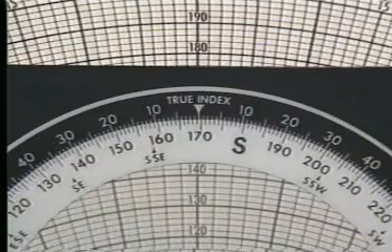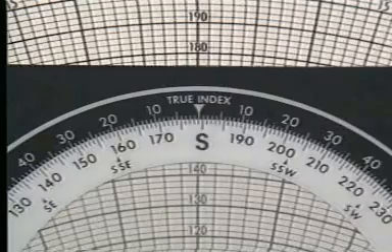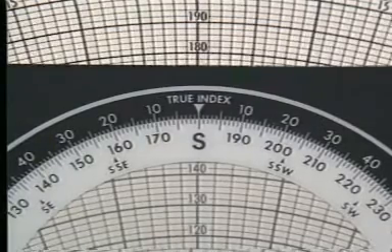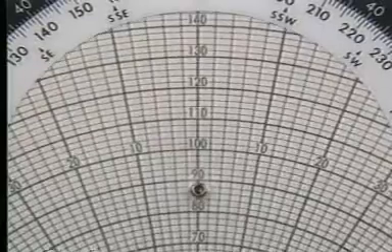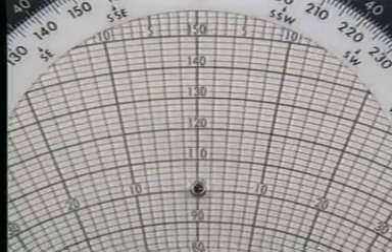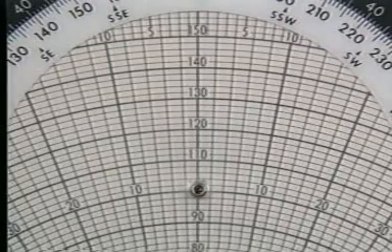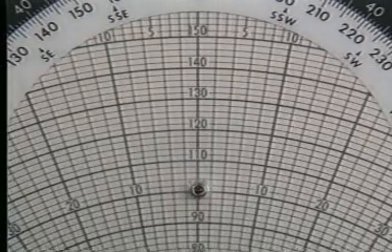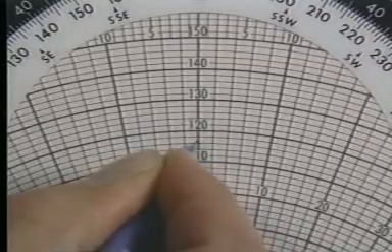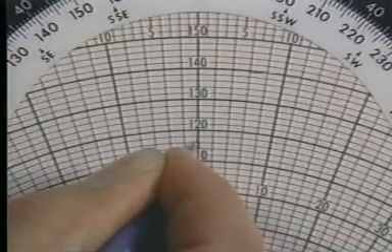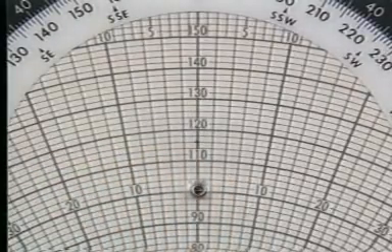The first thing you must do is plot the predicted wind by rotating the azimuth until the wind direction is under the index. Next, slide the grid until the grommet is over one of the heavy speed arcs. In this example, let's use the 100-knot arc. Then count up from the grommet 16 knots and make a mark, which we'll call the wind dot, over the center line. The wind speed should always be plotted up from the grommet.